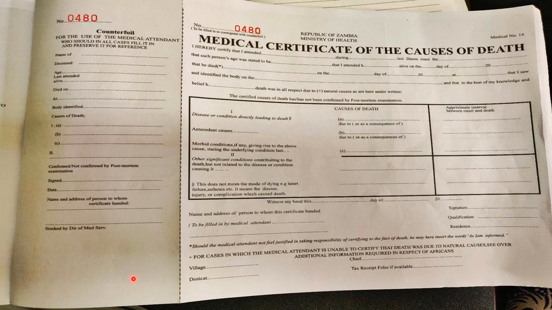So here's an example of a medical certificate of cause of death. Here's a counterfoil that you fill in and leave attached to this booklet, because there are some audits that go on where they go through these things, and then you're going to be detaching where this line is. This part here on the right is what you're going to be giving the relative that has come to pick it up. Of course, they must come in to pick it up with some form of identification, because you need to write their details down here.